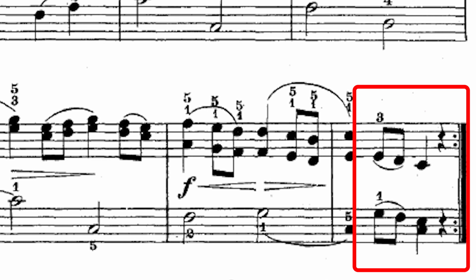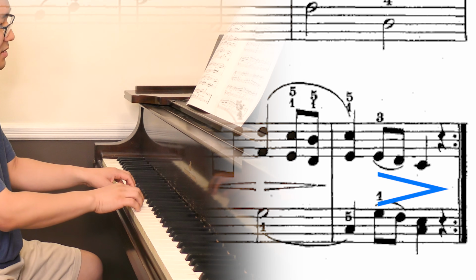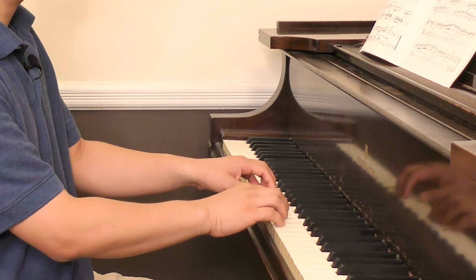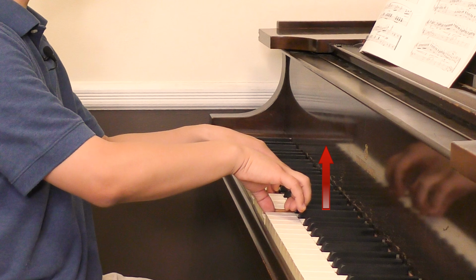And don't forget to close this whole section with nice diminuendo. Notice I'm lifting my wrist a little bit toward the last note to achieve this nice diminuendo.